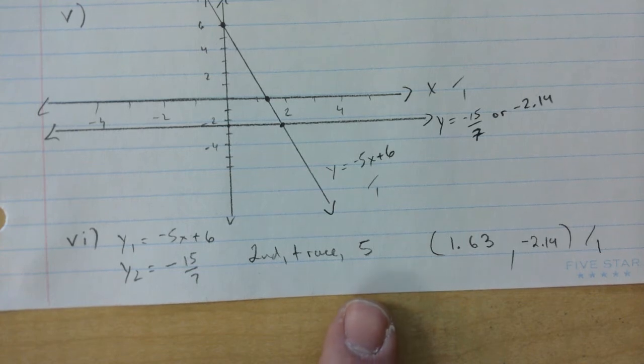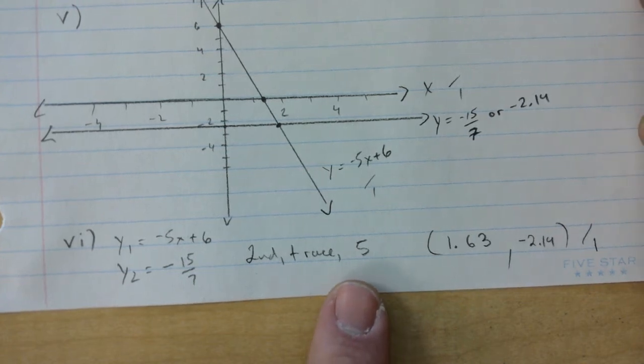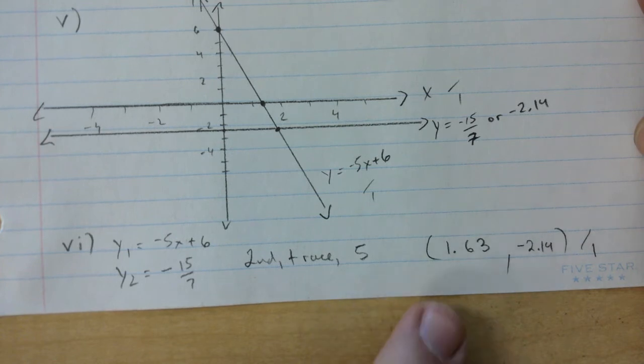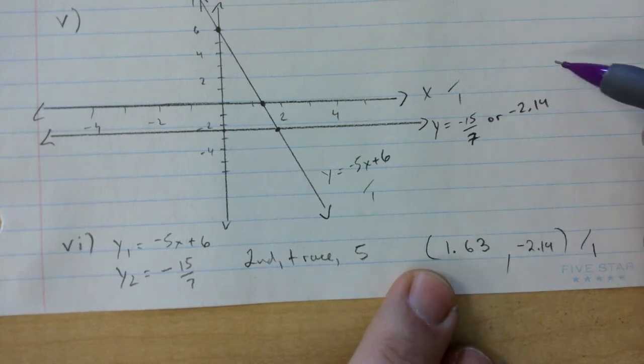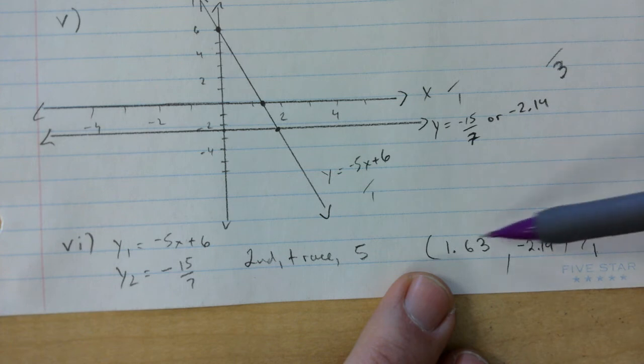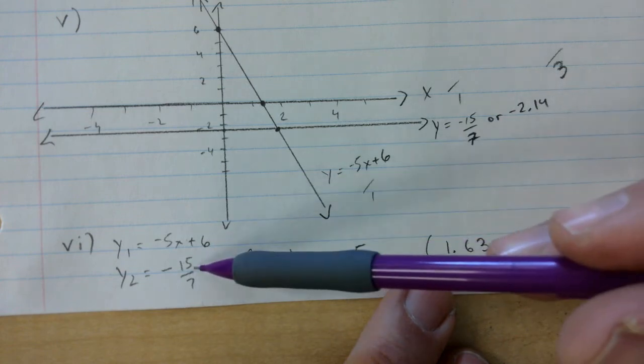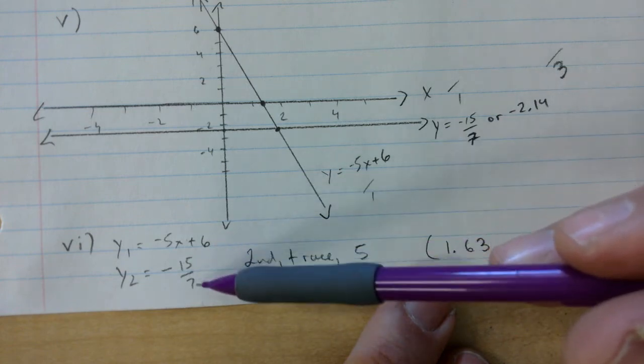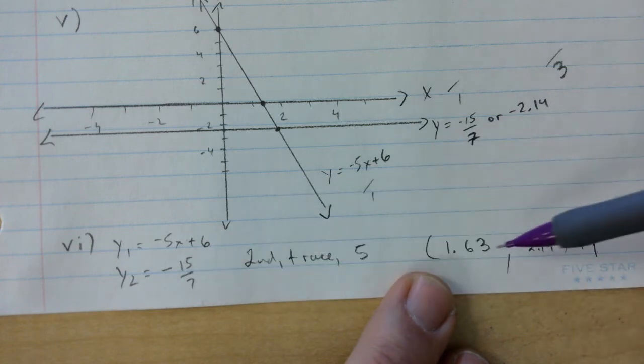And I'm going to clean this up a little bit, just to make sure we get our marks right. Okay. You get one mark for this intersection. Okay. You might be slightly off if you entered -2.14 here instead of a fraction. Then that's okay.